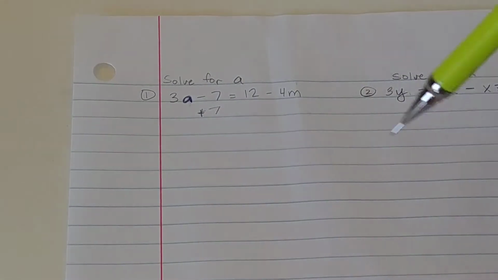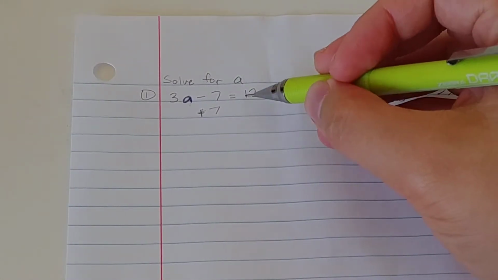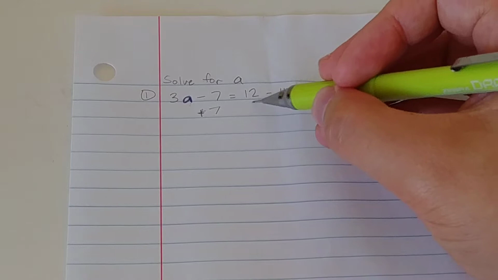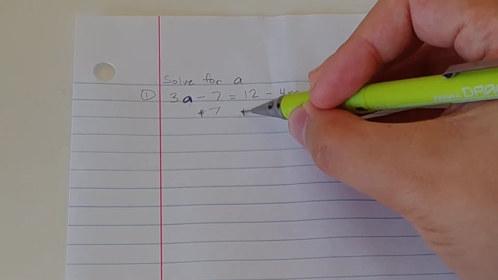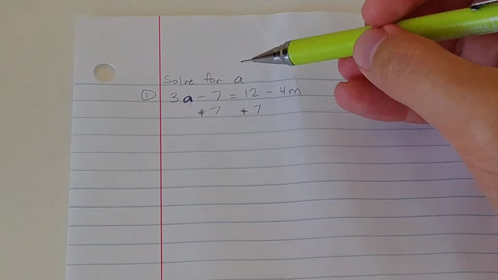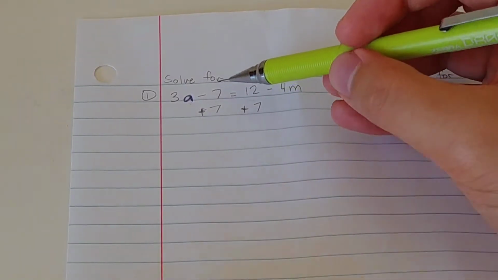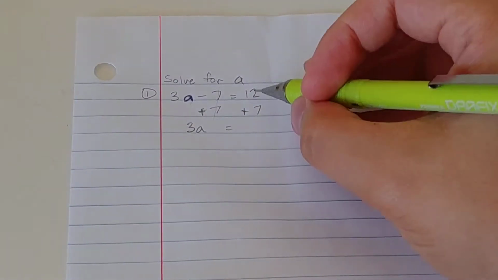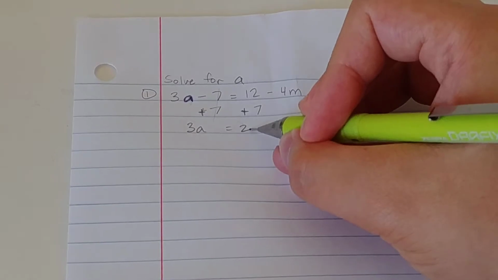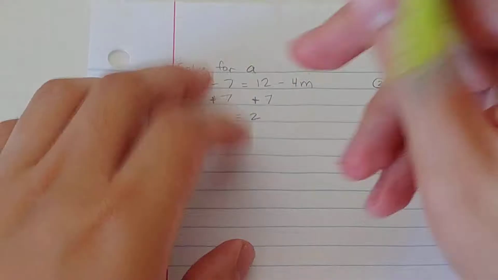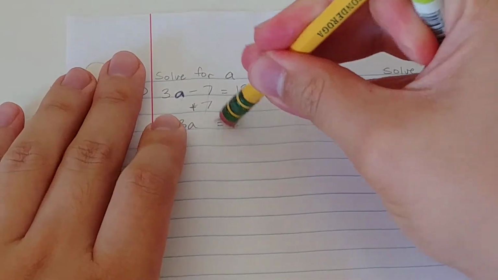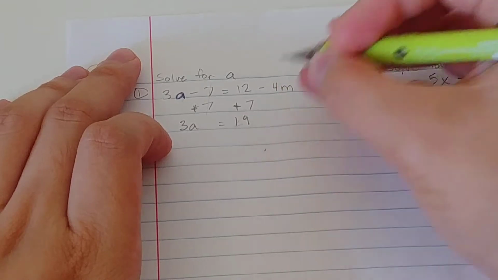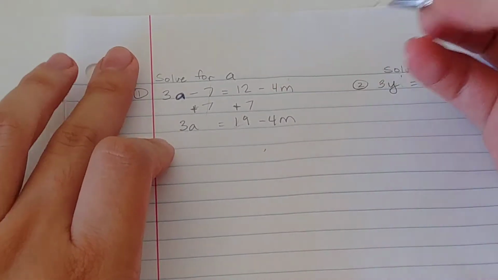So we add 7 to both sides, and here, notice that we want to add like terms. So here this is a constant. We want to find another constant. Constants are numbers without variables. All right. We have 3a equals 12 plus 7. That's going to give us 21. Just kidding. It's going to give us 19. Sorry, long day. 19 minus 4m.